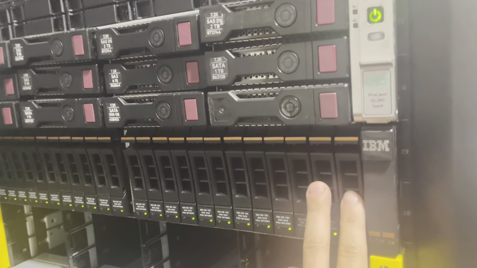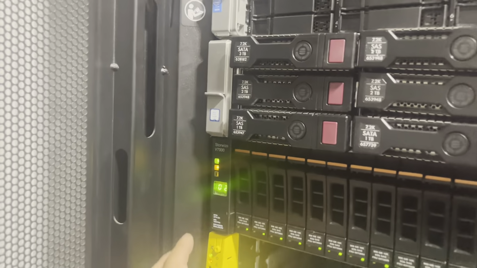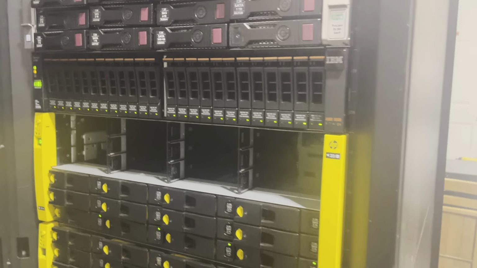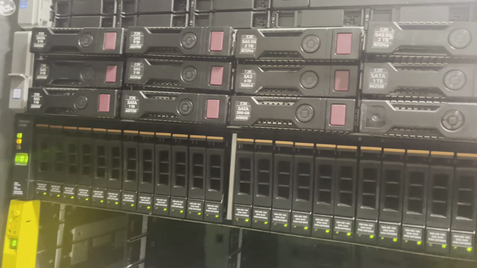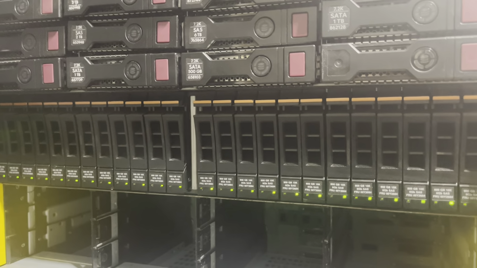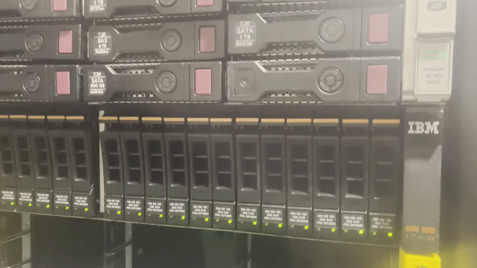As well as, if we just come over here, I ended up finalizing the population of the IBM shelf over here. It's a Storwize V7000. So I do have a couple of 2.4 terabyte drives, and 300 gigabyte drives. I think they were 300. Yeah, they're 300.